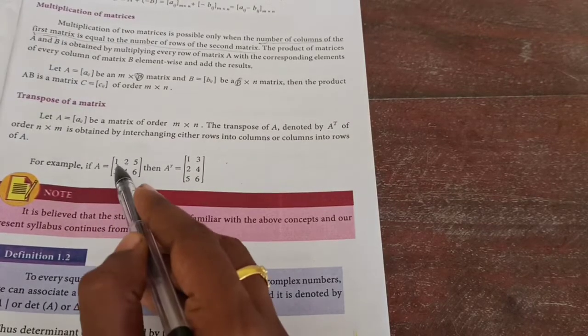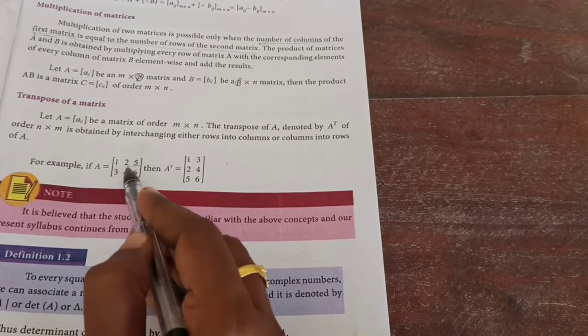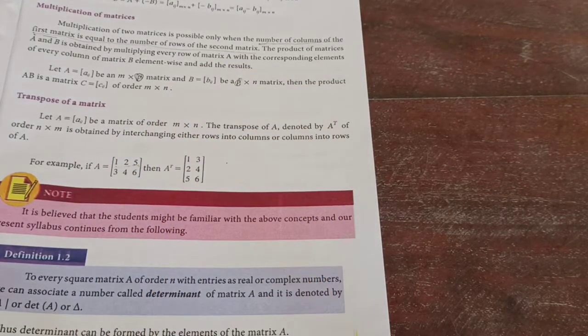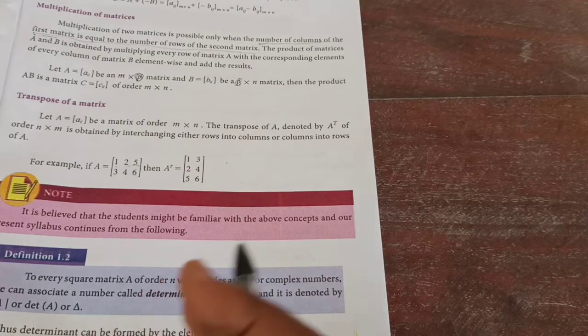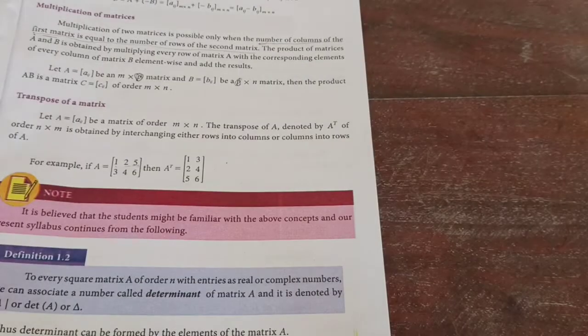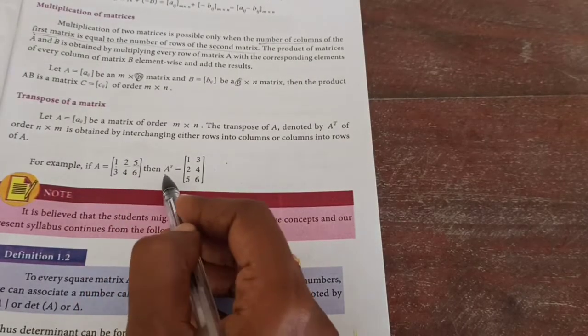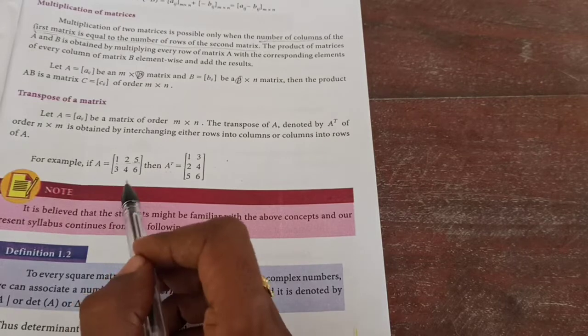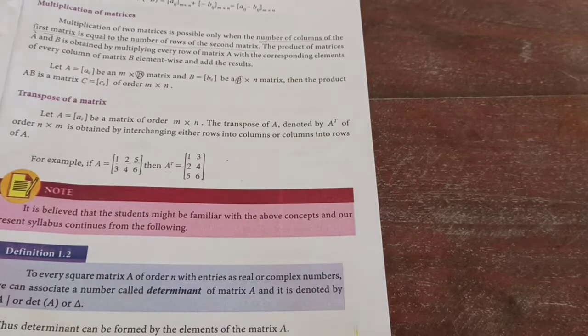Understand? So A transpose means here it is a row. Is it right? 1 2 5. It will change as first column. So the first row will change as the first column, the second row will change as the second column. That is A transpose. So we will call this A transpose is equal to 1, 3, 2, 4, 5, 6. Now you check it here. Row changes to column, column changes to row.